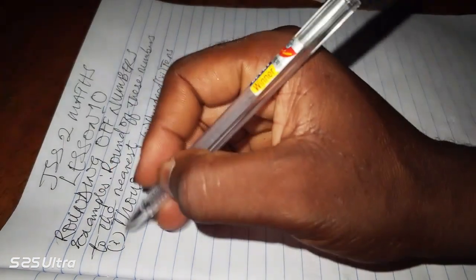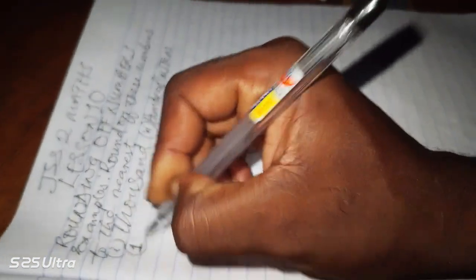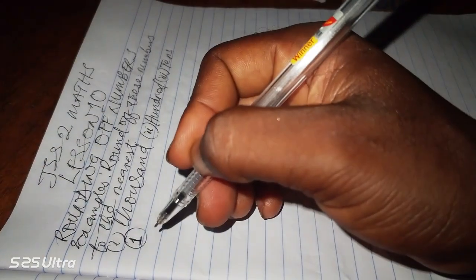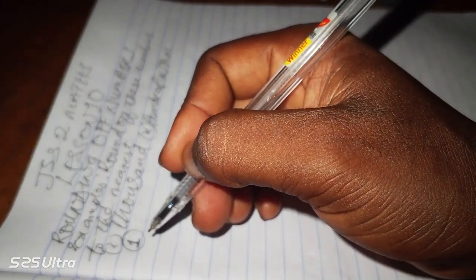Please, these are not the only rounding off. We have significant figure, we have whole number. We will learn all this, but we want to follow it step by step. So we want to focus on 1,000, 100, tens before we move to the next one. Here's the first question. Now we'll round it to the nearest 1,000, 100, and tens.